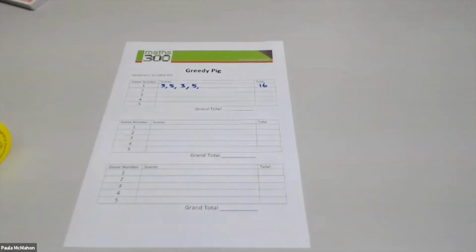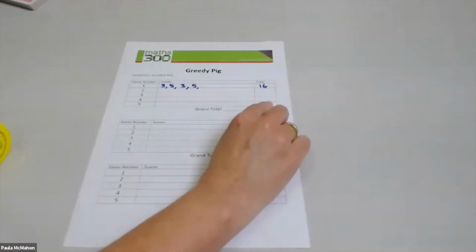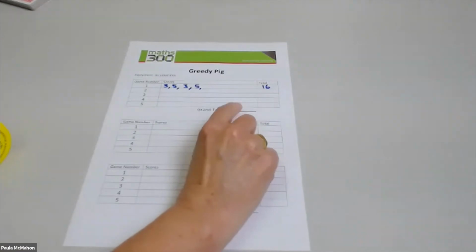Now is when I tell the students the point of the game. We're going to play 5 of these games. And after 5 games, you're going to total up your scores to give us a grand total.